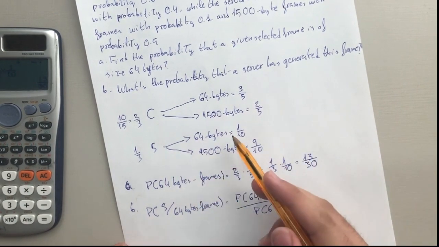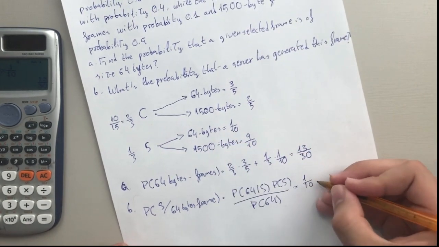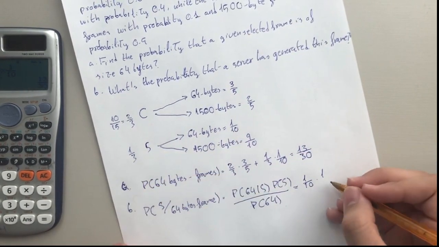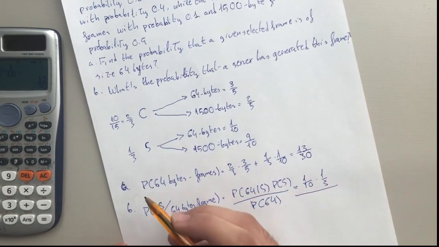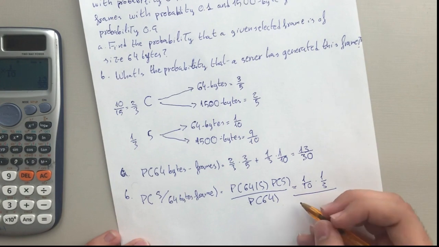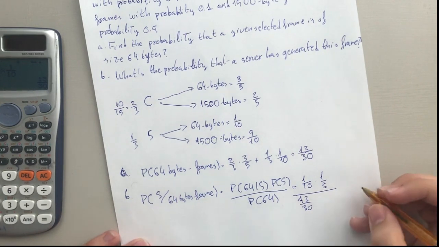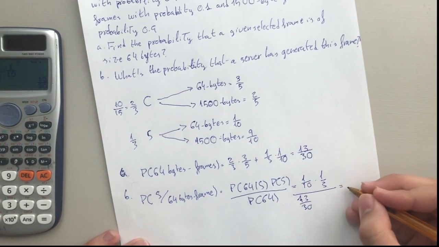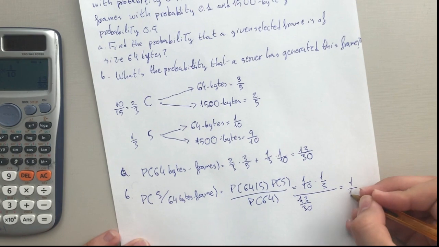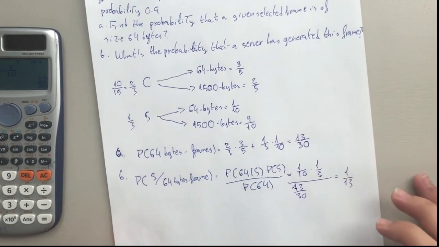So this part will be 1 over 10 times 1 over 3, and the probability of 64 will be 13 divided by 30. So finally the answer will be 1 over 13.